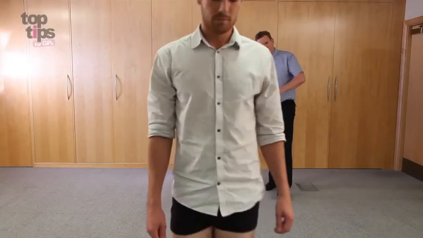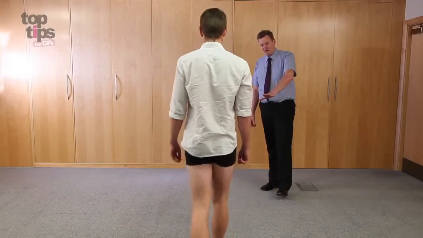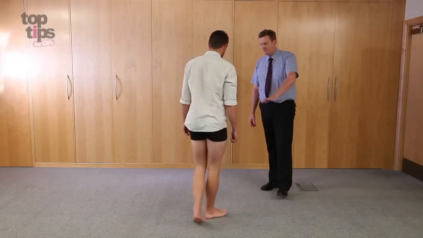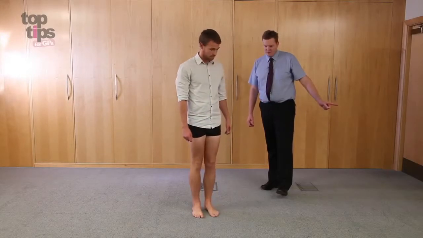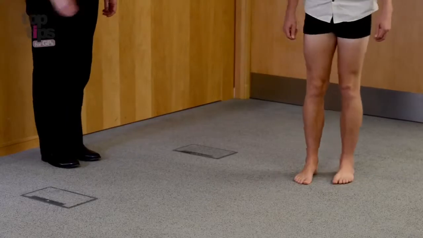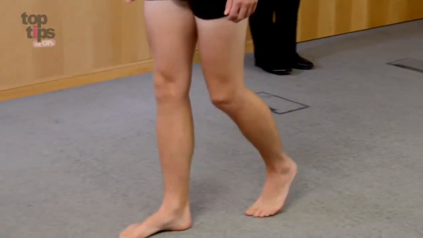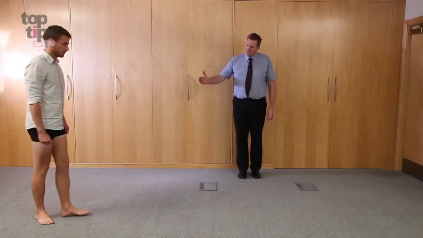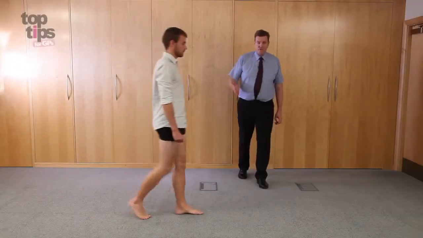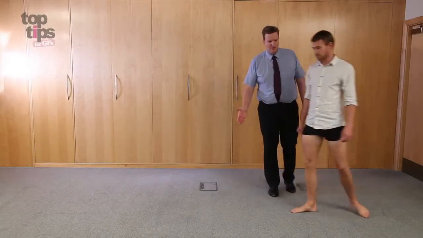Also, it's possible to see in-pointing of the patella or rotation and malalignment of the foot if it's not moving straight. I just ask you to walk from side to side. Looking from the side, we're looking to make sure the knee doesn't hyperextend whilst walking, and also to ensure that the knee is fully straight. Okay, thank you. If you'd just like to come back.